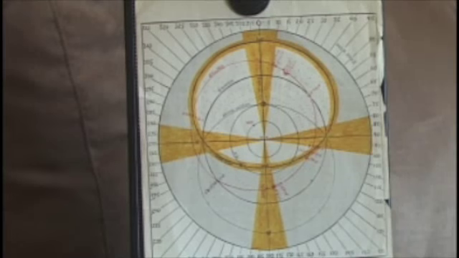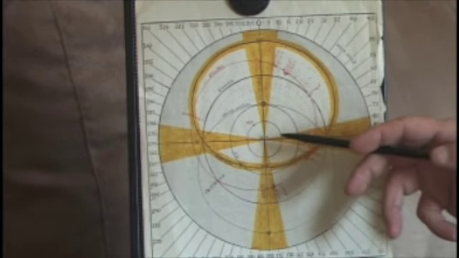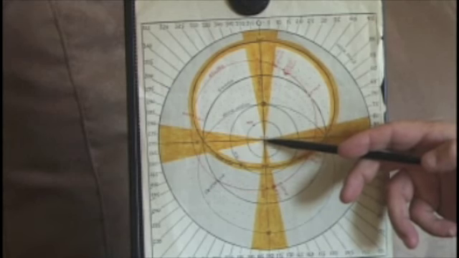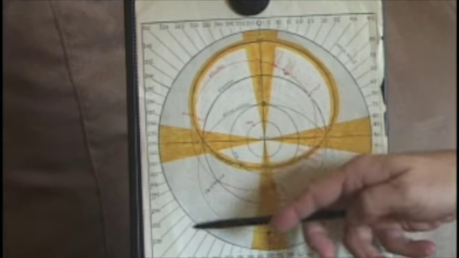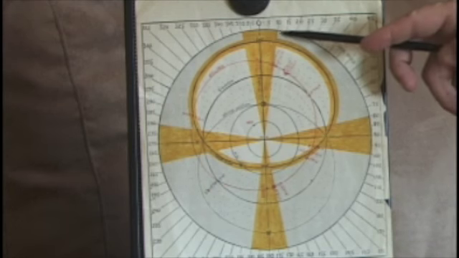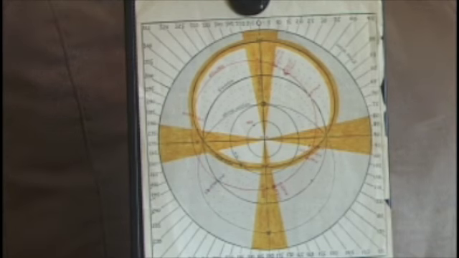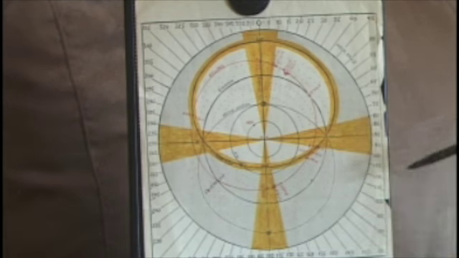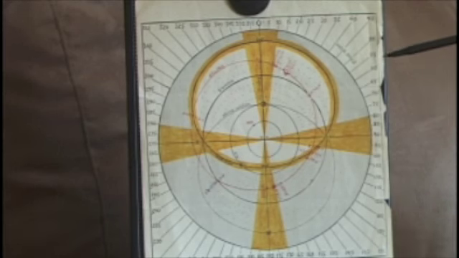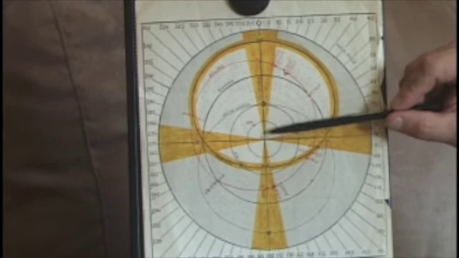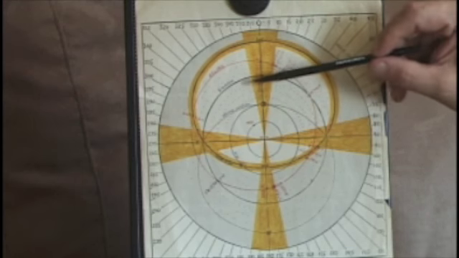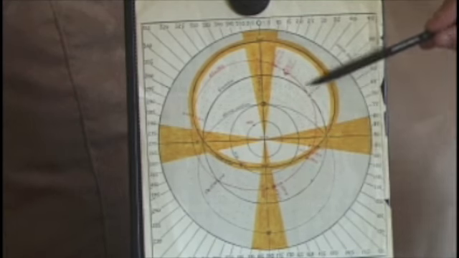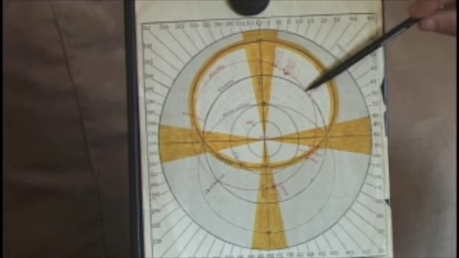So this would be the North Pole of the Earth. This entire outer circle here is the South Pole. You'll notice that in Arthur's form, he gives us various hour angles, as if we were measuring from the equator. Now, midway between the North Pole and the South Pole is the equator of the Earth. So this circle is always equidistant.